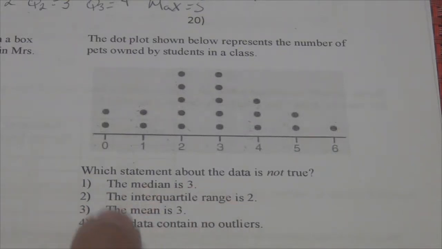All right, so what I do is, it says which statement about the data is not true. The median is 3, the interquartile range is 2, the mean is 3, the data contains no outliers. All right, I really don't know.